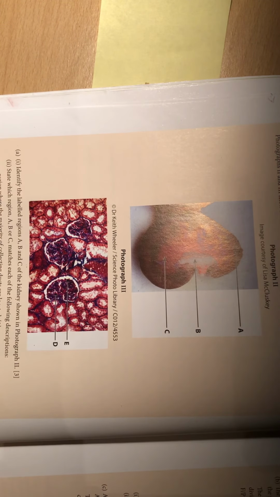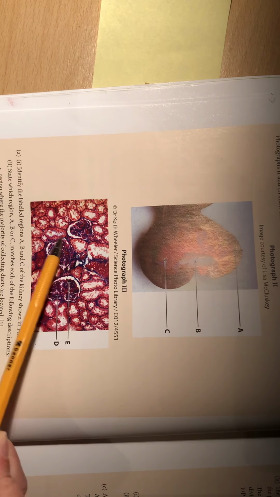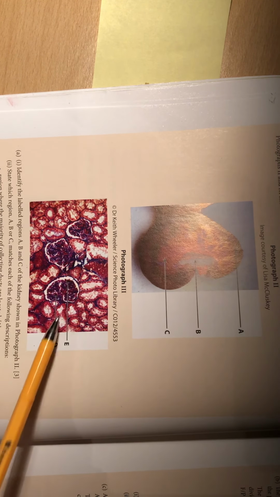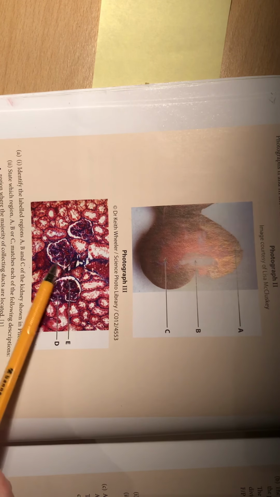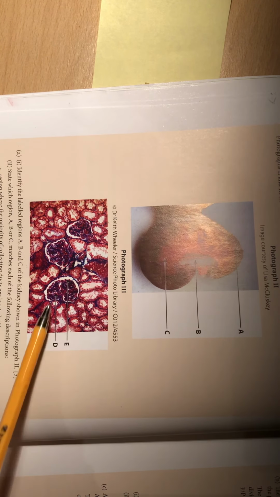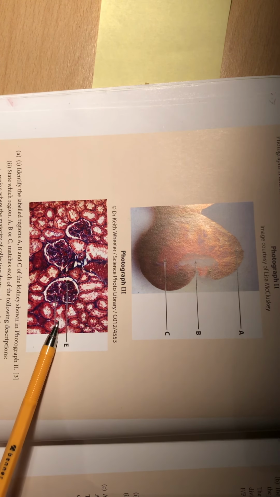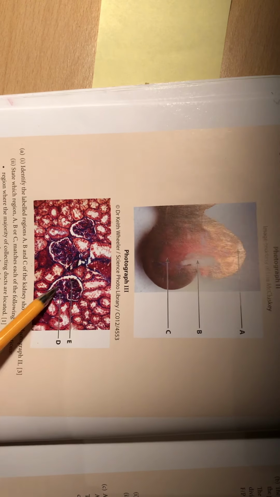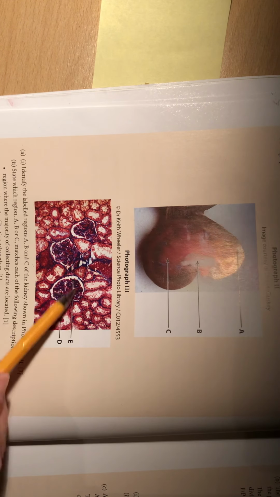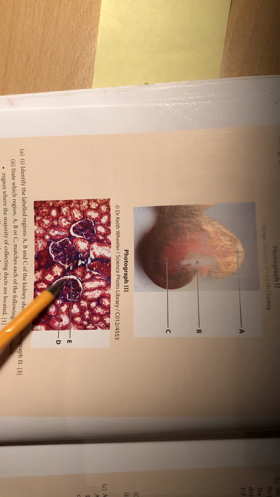So if we look at this photograph, then we can work out, well then this must be a glomerulus, and this must be a glomerulus, and this must be one, and they're surrounded by a Bowman's capsule. So D would be the glomerulus, and then E, it's not terribly clear probably in the video, but D is pointing to that ball or network of capillaries, E is pointing to the clear bit, so E is the Bowman's capsule.